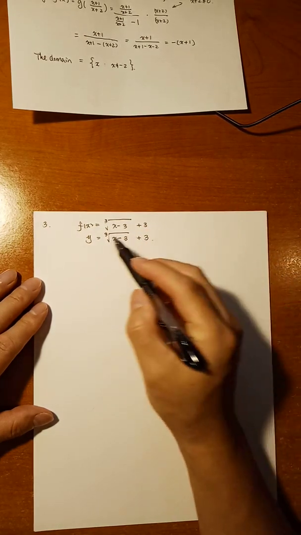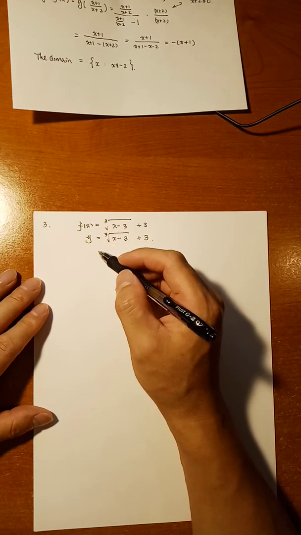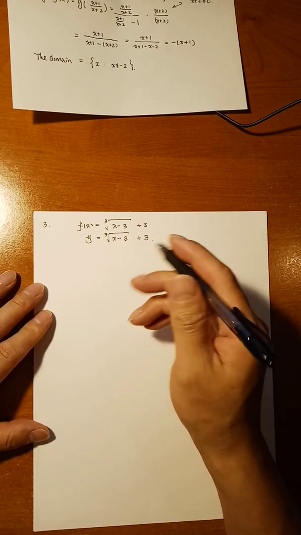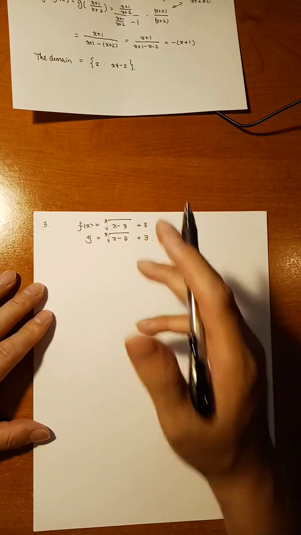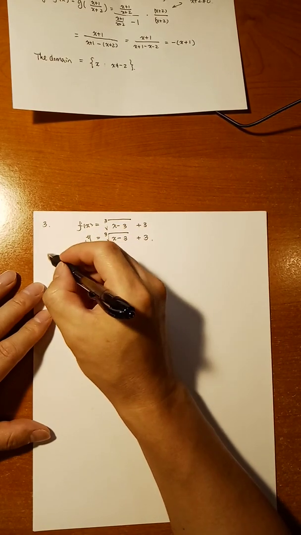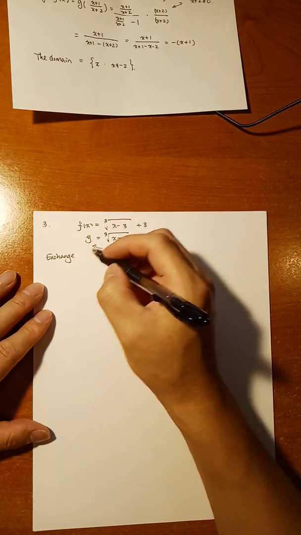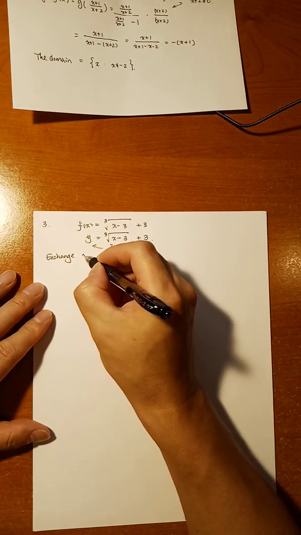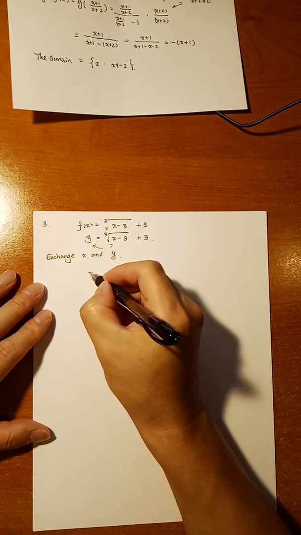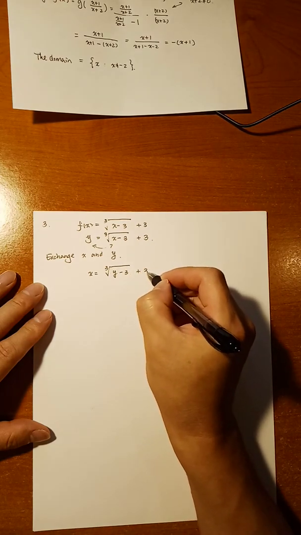There are two ways. At this step, you can exchange x and y and solve for y, or you can do that exchange in the final step. Whatever way, it doesn't matter which one you do this exchange. You can do this exchange right now. So we exchange. This step is crucial for you to find the inverse function. Exchange x and y. You have x is cube root of y minus 3 plus 3.